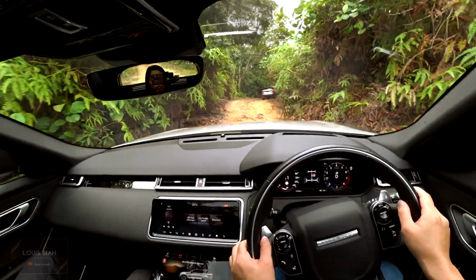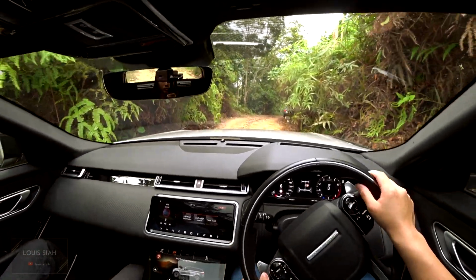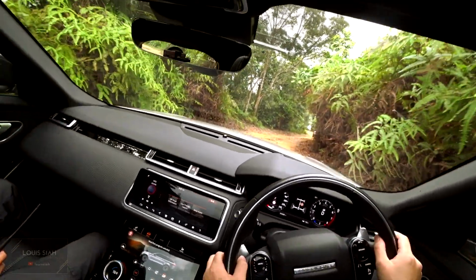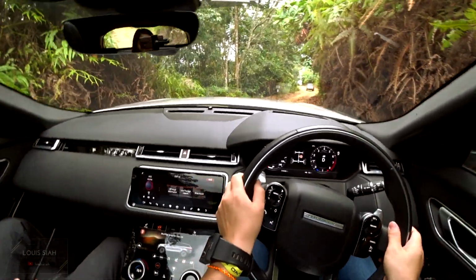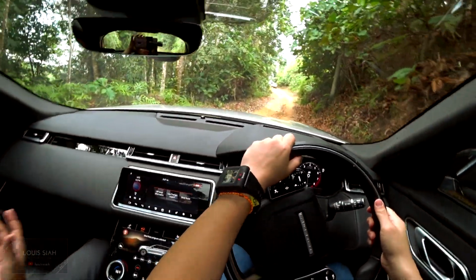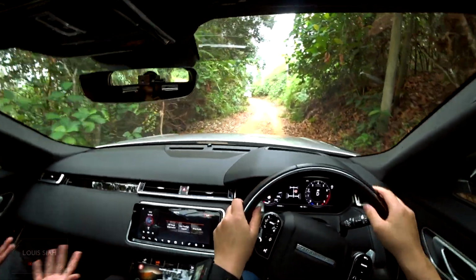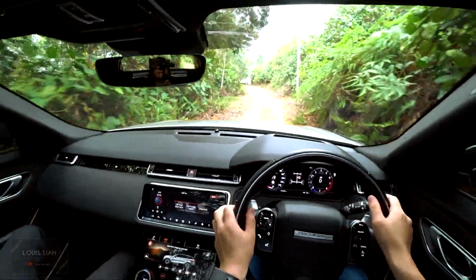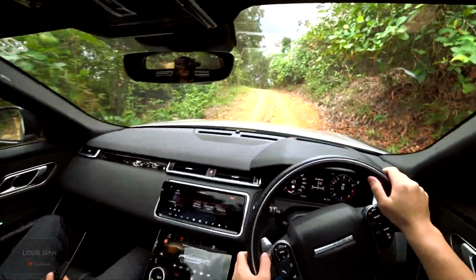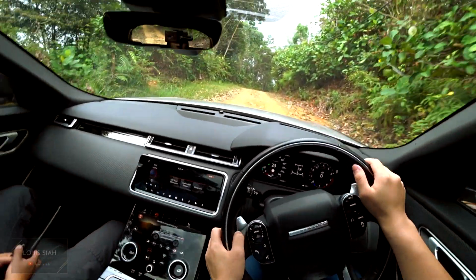When he drove the Velar, he said he didn't find it comfortable because he doesn't hear any noise. He likes the mechanical feel of it, because he's so used to it with his own car. Well, I'm loving this car so far.